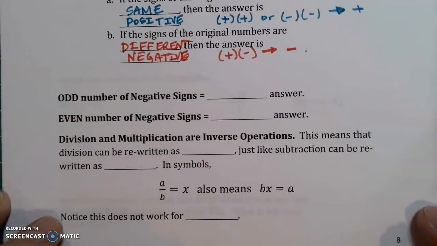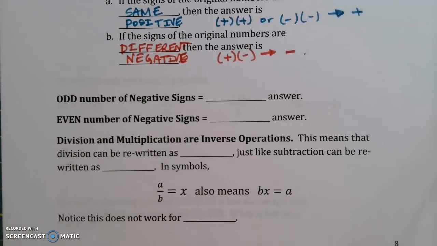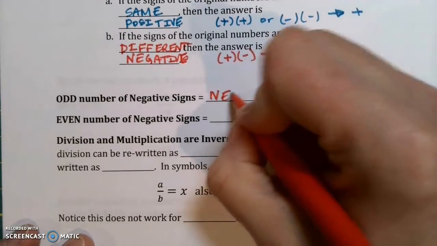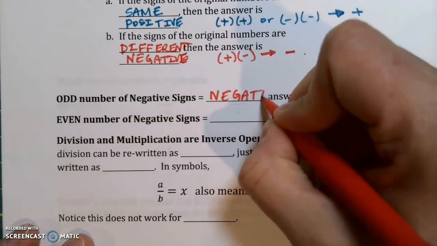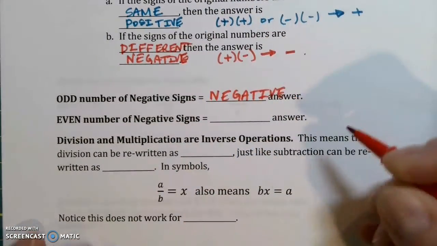Now, occasionally we will have lots of negative signs. So for those, if you have an odd number of negative signs, you are going to have a negative answer because they don't all cancel each other out.